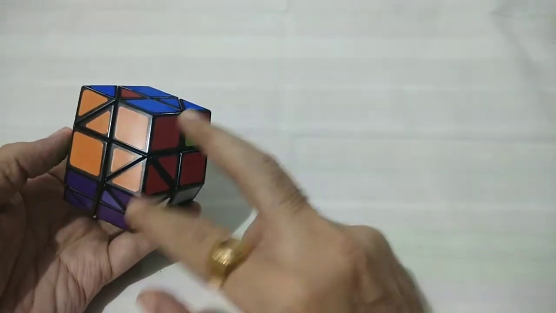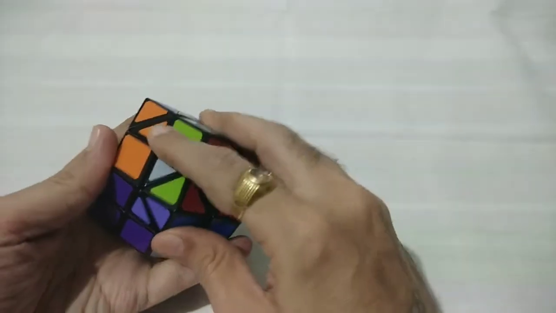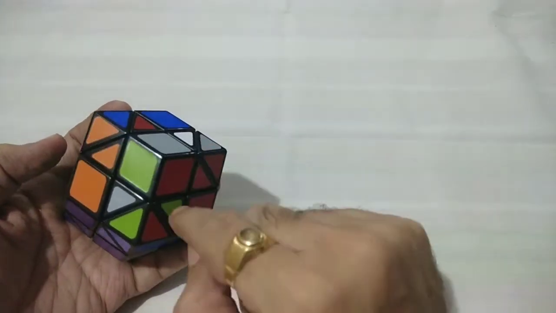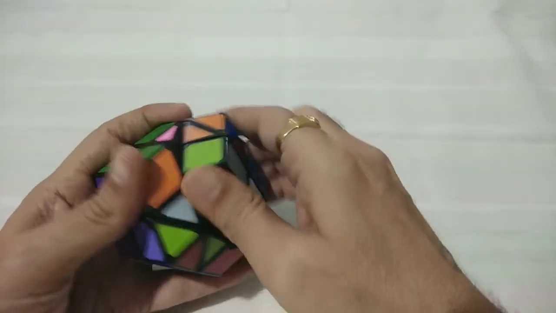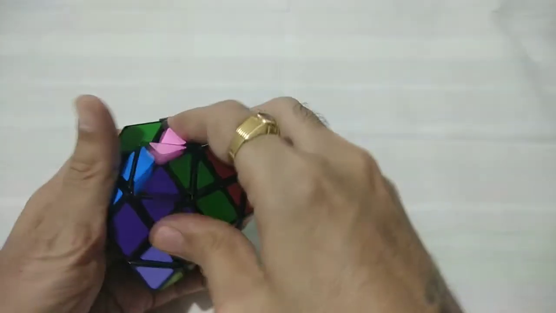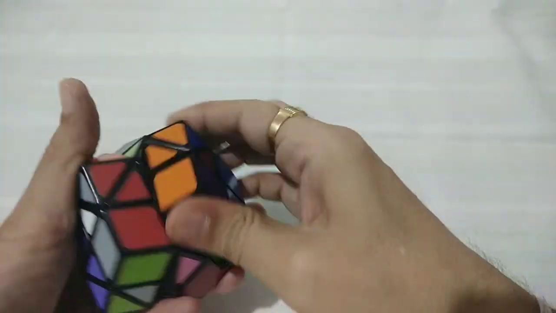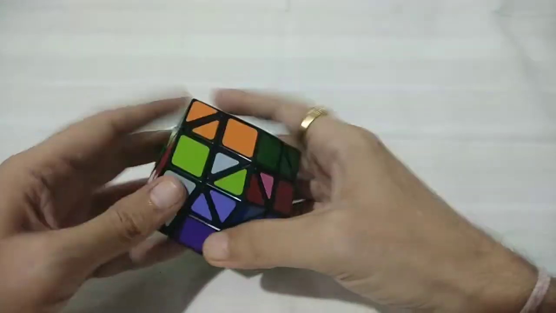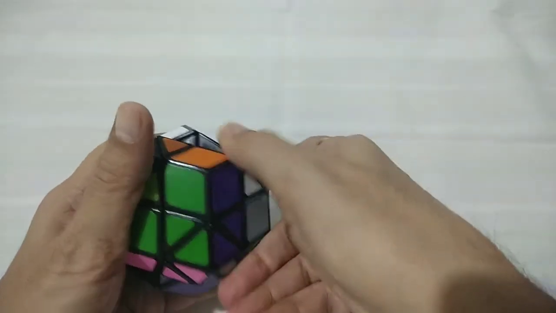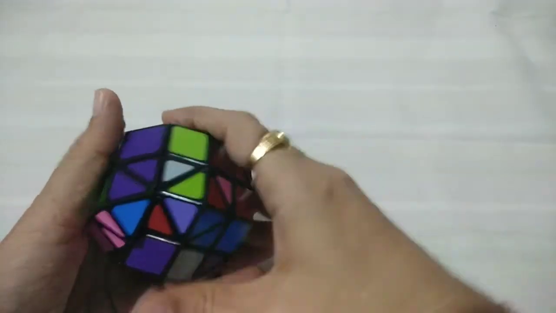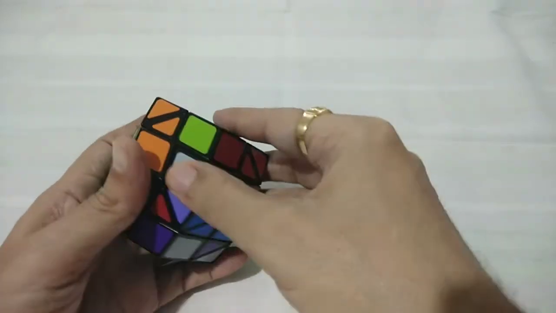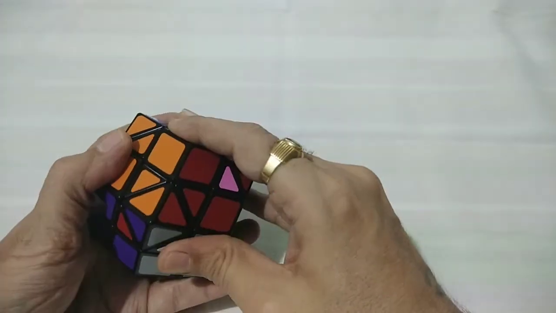So again we'll try to swap these two. So this will come here and this will come here. Let's see if we can. Up, down, rotate it, down and up. From this side up and down, rotate it, up and down. And now we'll undo the setup move.